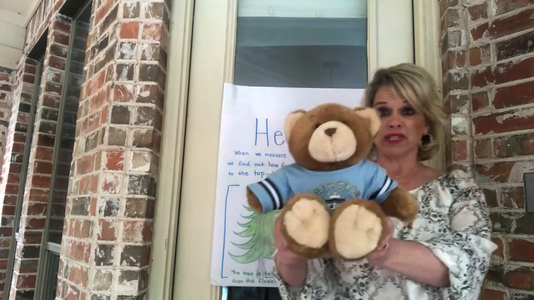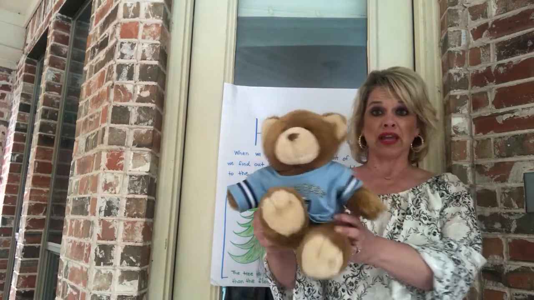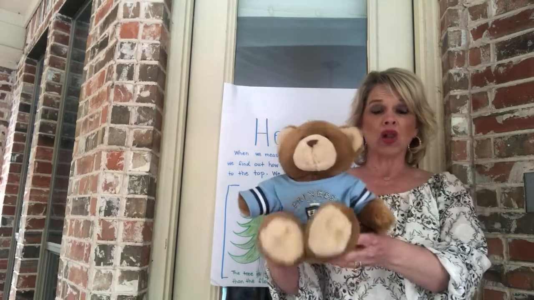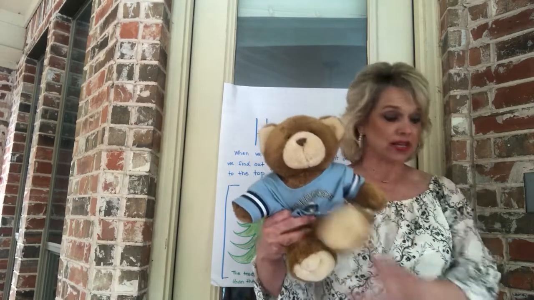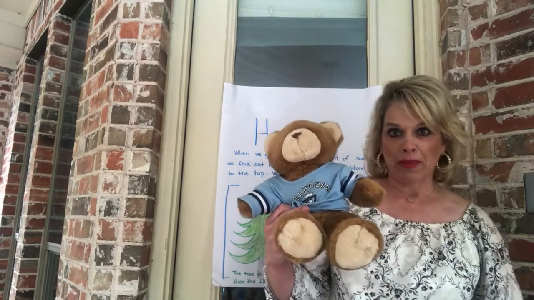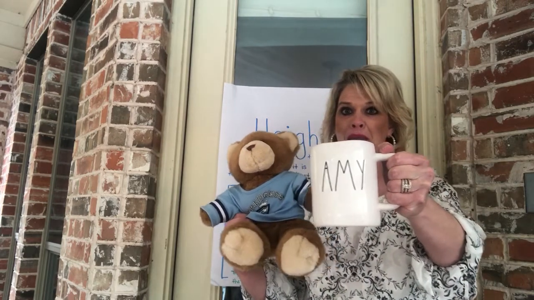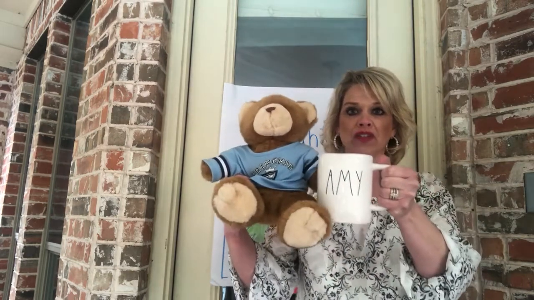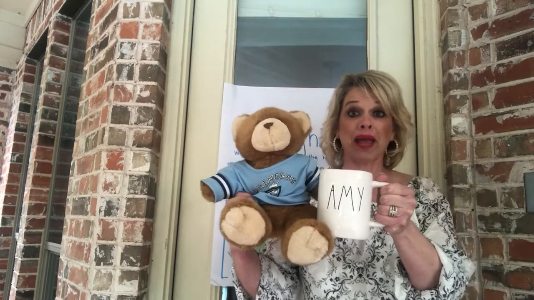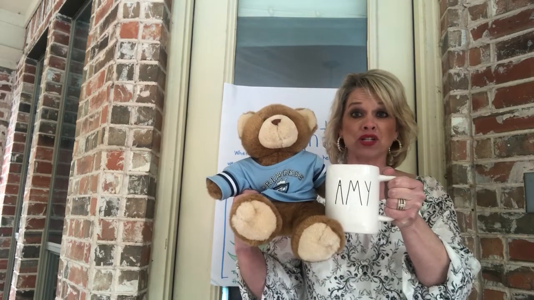Now, let's see if I have something in my basket that is shorter than the teddy bear. So the teddy bear this time is my main object we're looking at. The teddy bear is this tall. Let's measure, let's compare some objects. I'm gonna reach in my basket. I have something I love. My coffee cup with my name on it. So I'm gonna put that coffee cup beside the bear and we're gonna compare. Which one is taller?